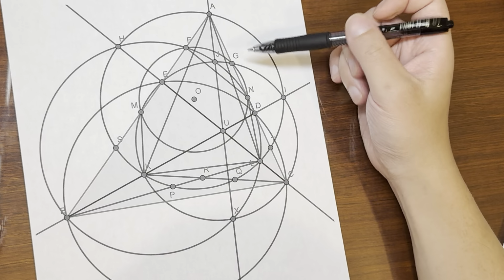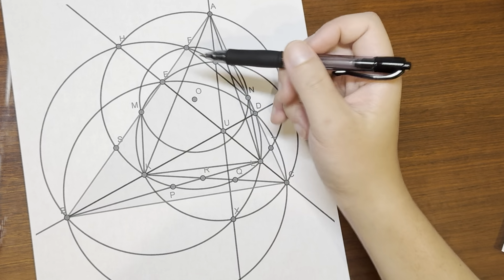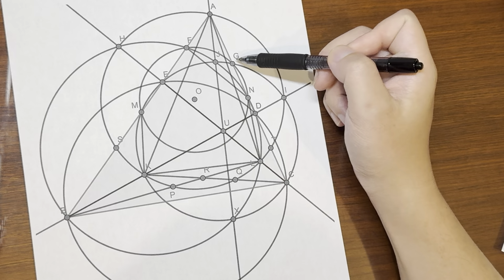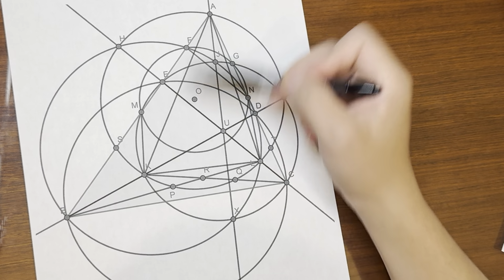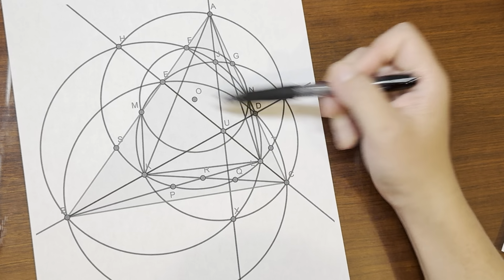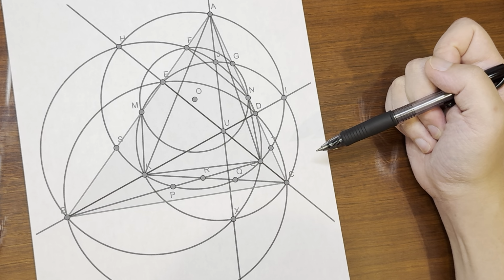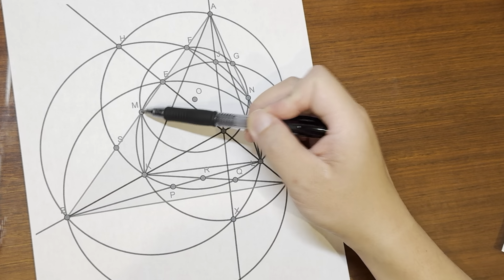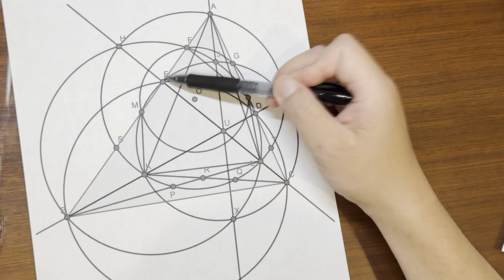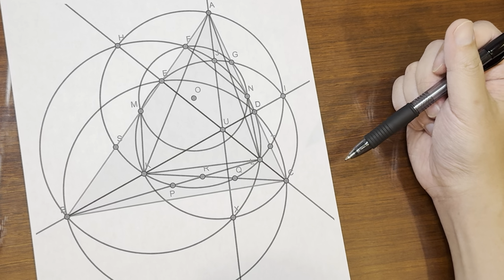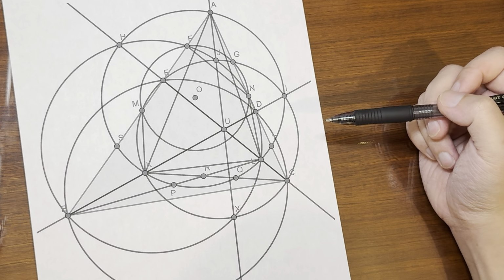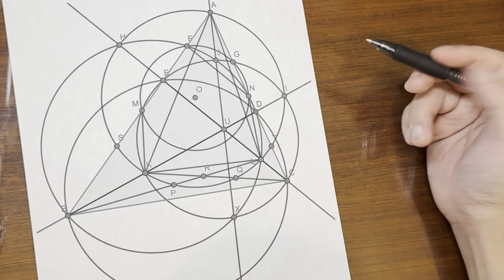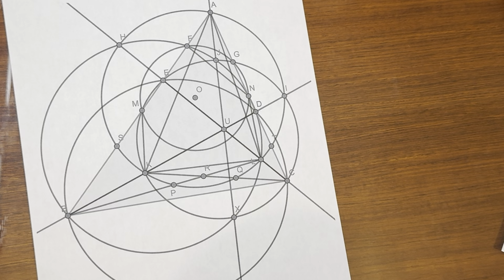We already proved that the center of MFGN and the center of AKL is the same point O. And now let's prove that MPLE are cyclic. Okay, MPLE. I want to prove that MPLE are cyclic.